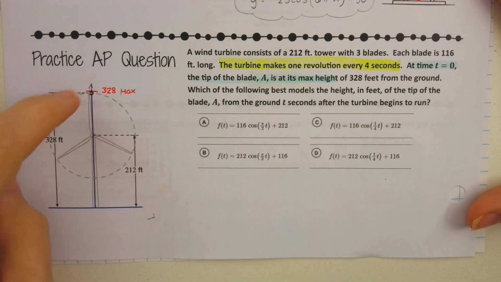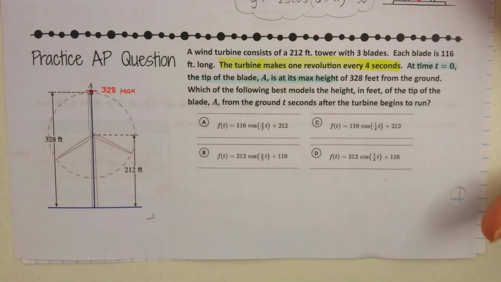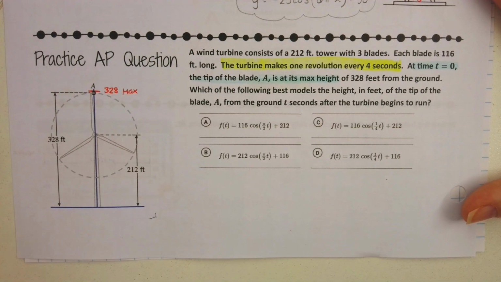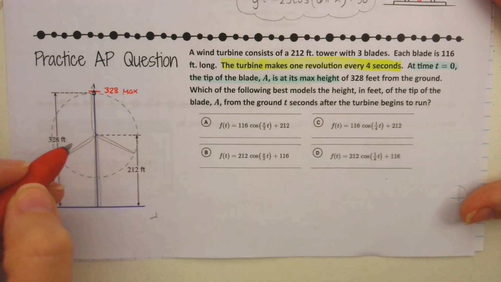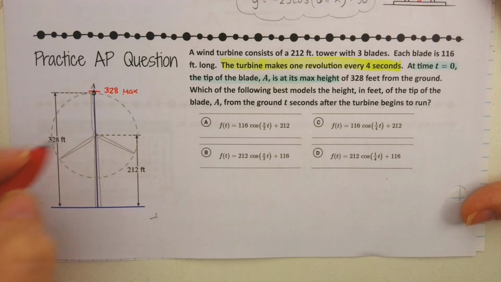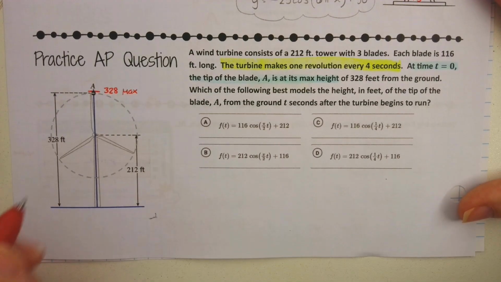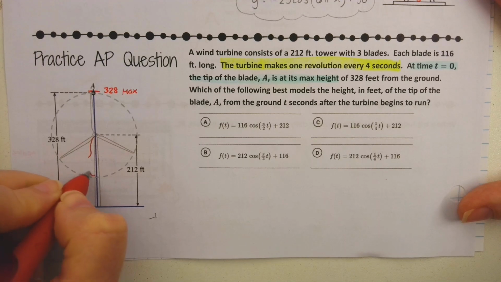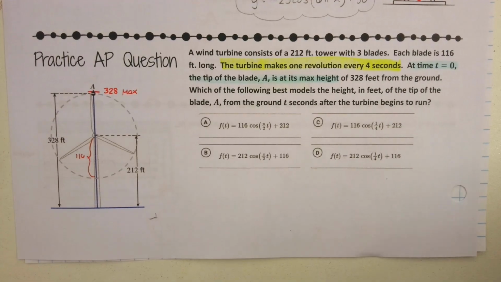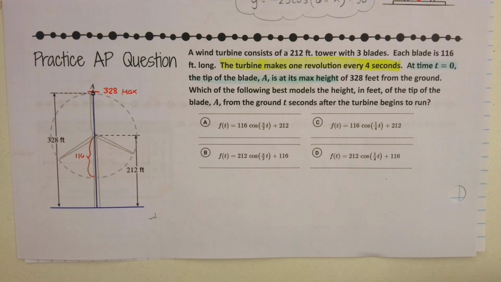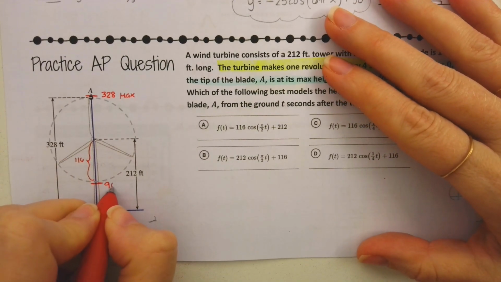So we know the maximum height is 328. We need to probably find the lowest height now. The lowest height is going to have to do with the fact that we know that right here is 212, and then each blade, that's the lowest the blade is going to go. How long is the blade? The blade is 116. So if we take 212 and subtract off this blade amount of 116, 212 minus 116, 96 is going to be our lowest. Right here, 96 is the minimum.